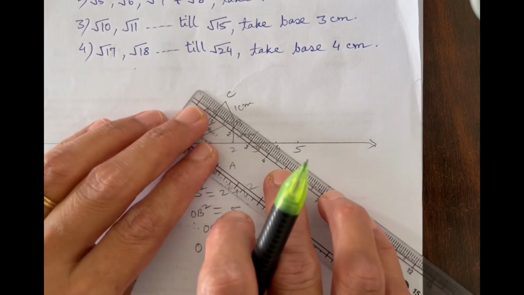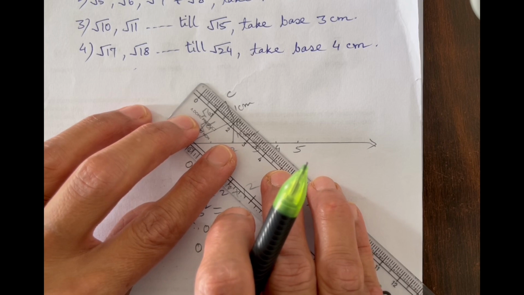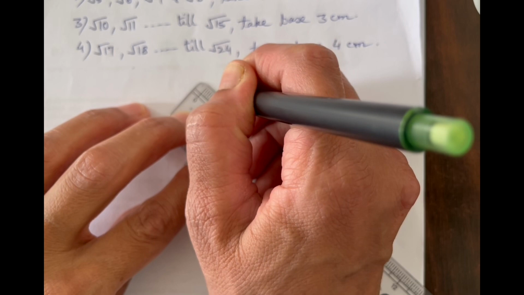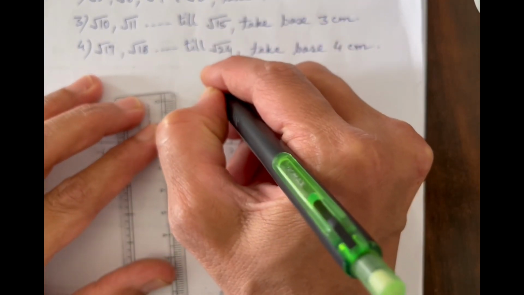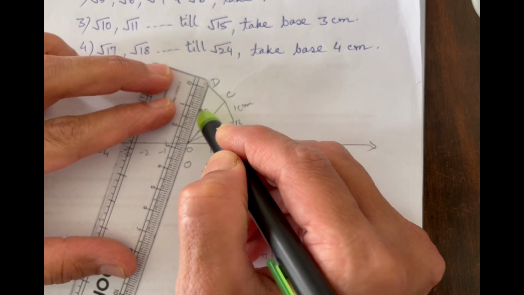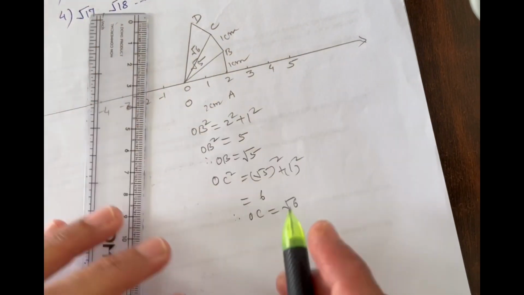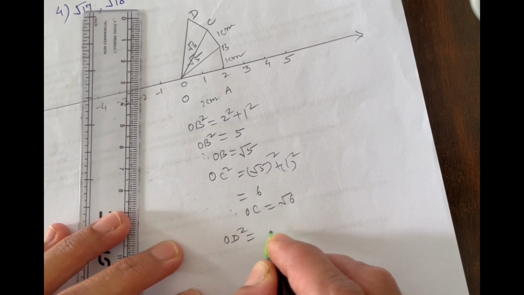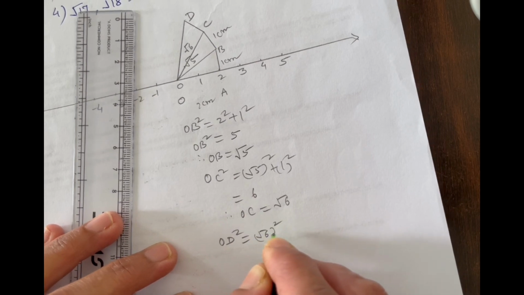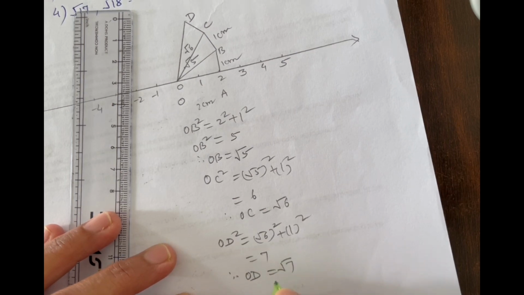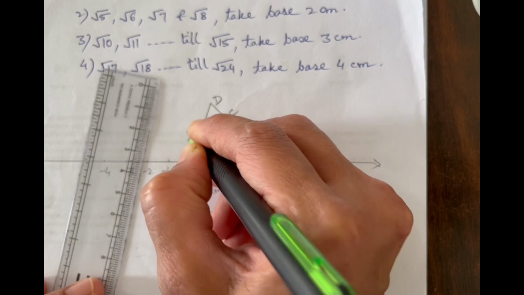Similarly, one more perpendicular because I need root 7. So for that, a 1 centimeter long perpendicular at C. Let's name it as D. Connect OD. And what is OD now? OD square is equal to OC, which is root 6, square plus 1 square. That means 7. So therefore OD is equal to root 7. Here it is your root 7.